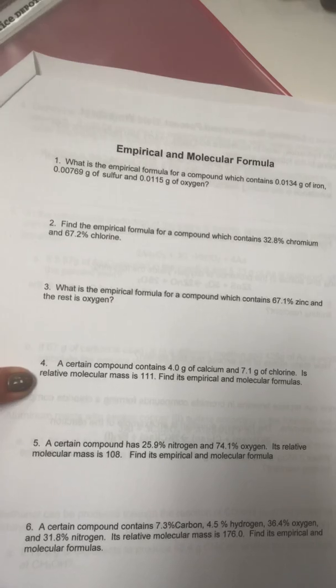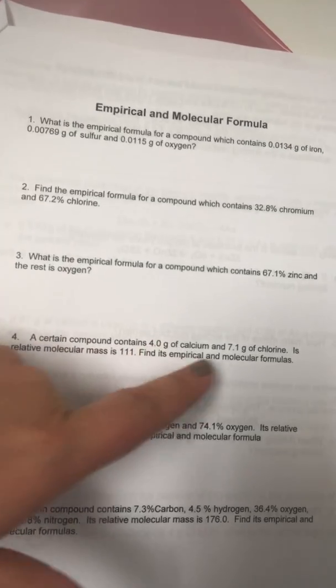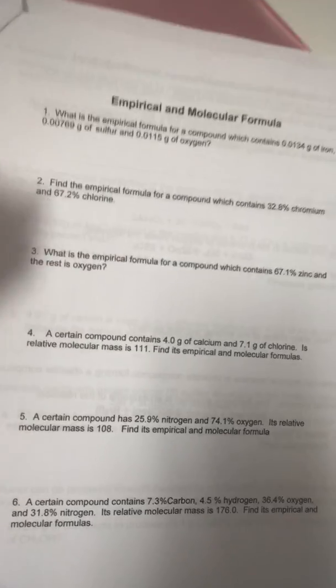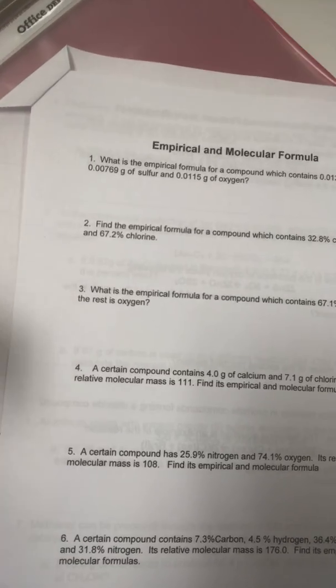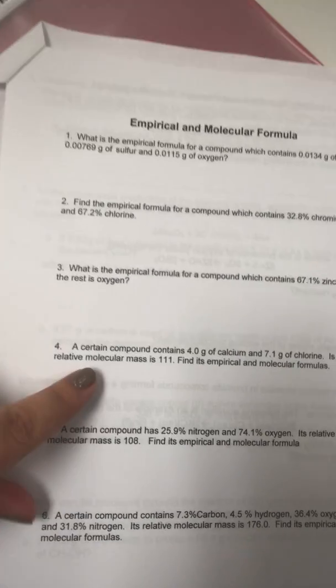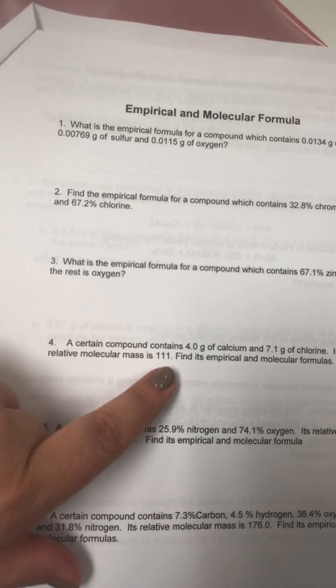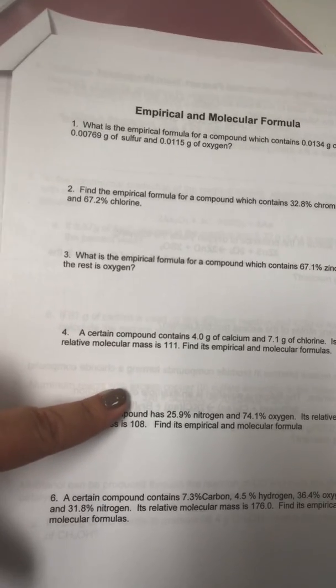Down here, you're going to get to the molar mass formula. So the first thing you're going to have to do is use this gram amount and this gram amount to find the empirical formula. Then after you have the empirical formula, you're going to find the molar mass of the empirical formula. Then you're going to take the molar mass that's given right here and divide that by the molar mass that you found of the empirical formula. And that's going to be the number that you multiply all the subscripts in the empirical formula by.